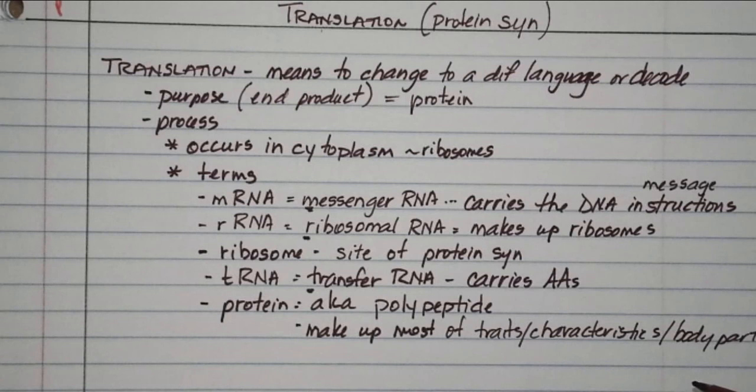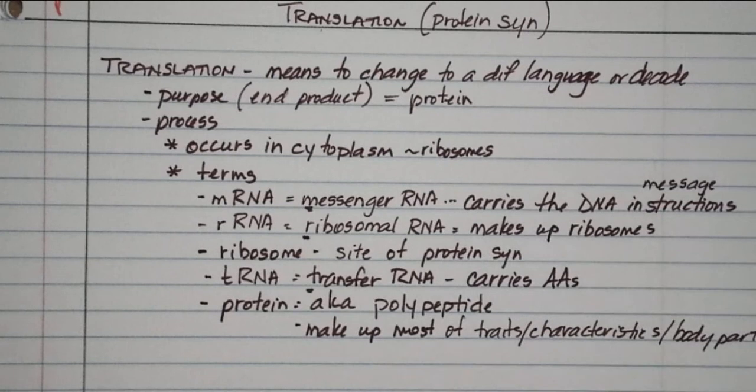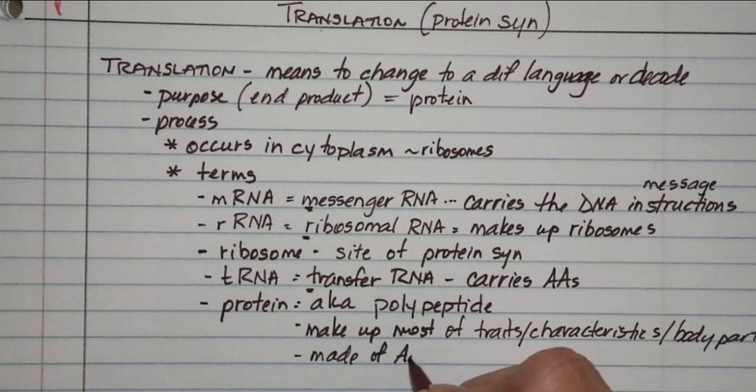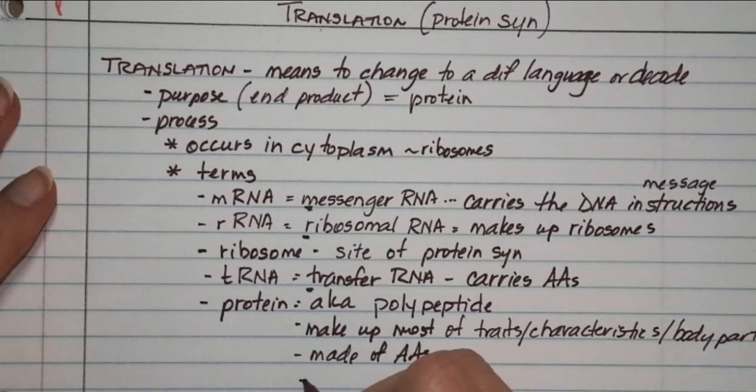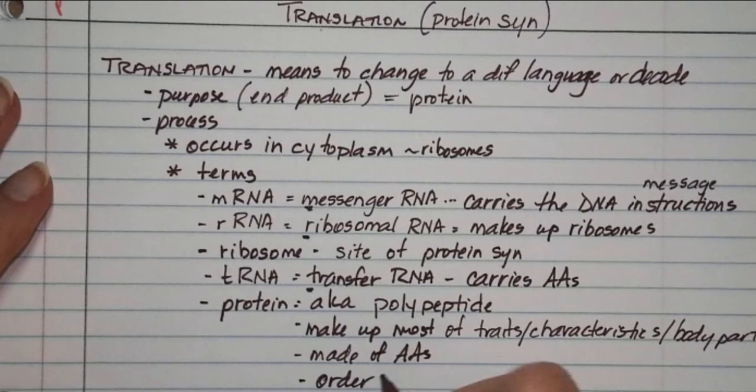And then they're made of amino acids. You already know that one. And the order of the amino acids determines what protein it is. So the order of amino acids determines the identity of the protein.